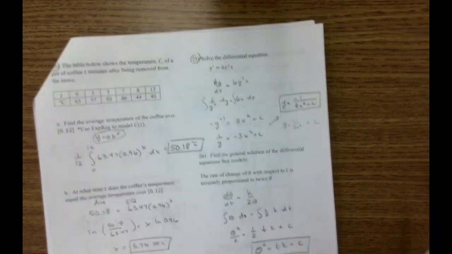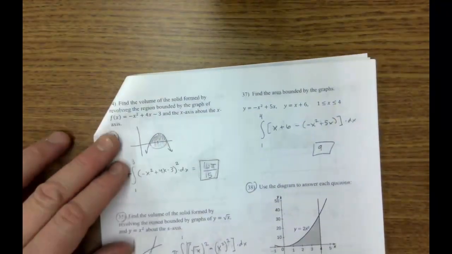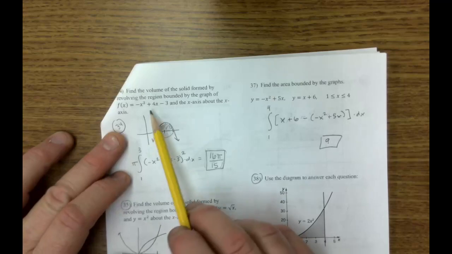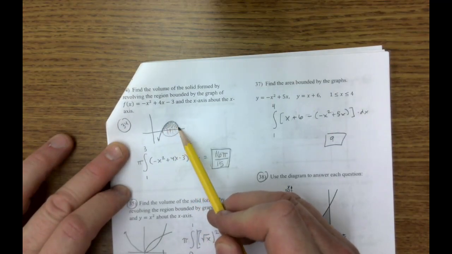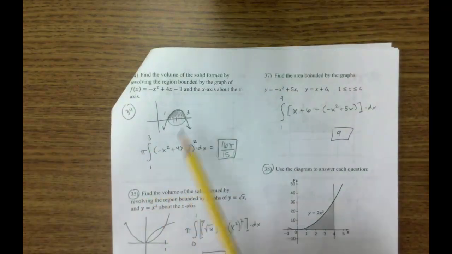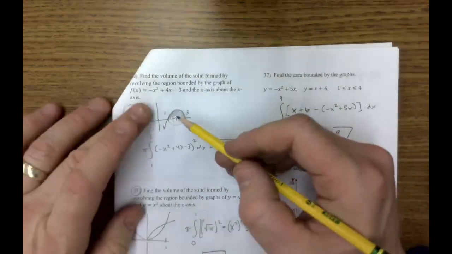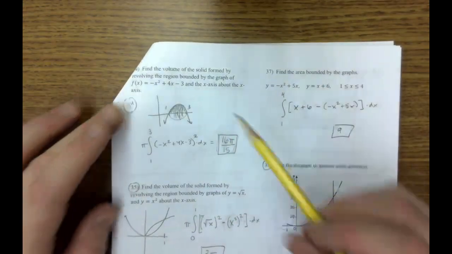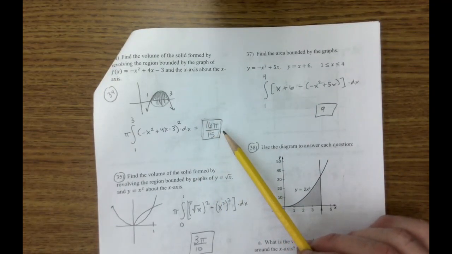All right, on number 34, we're going to have this shape here. And if you graph it, you will see that it goes from 1 to 2 to 3. And we're using the formula. They're going to be disks, so it is pi r squared. We're making a bunch of circles over here. So all of the circles would give you 16 pi over 15.